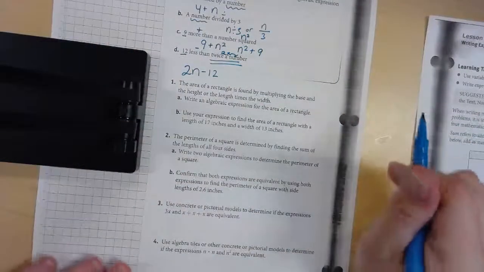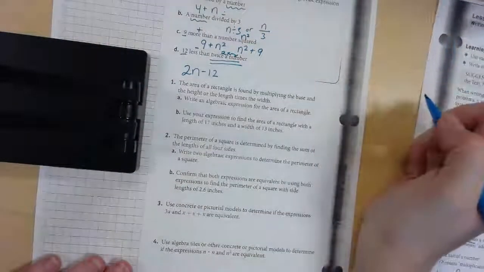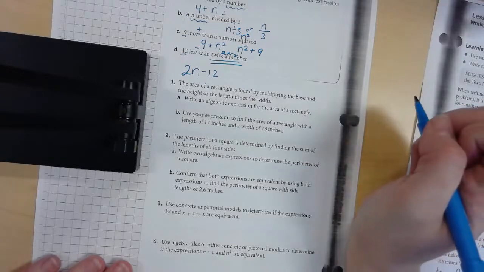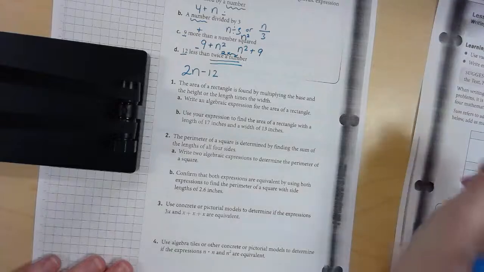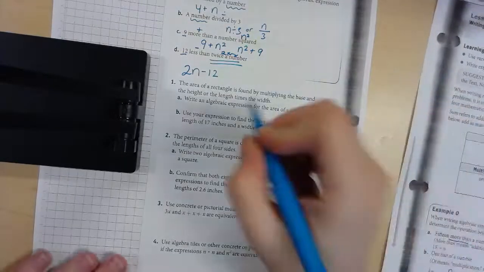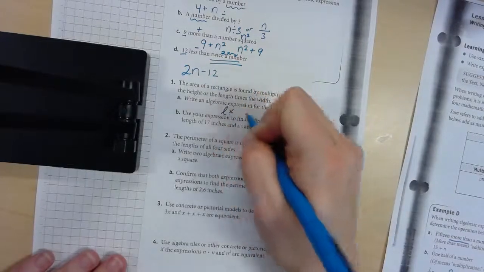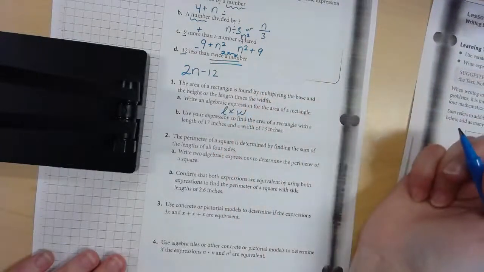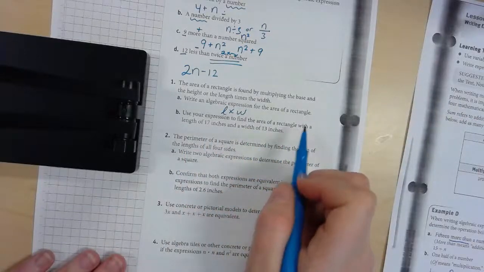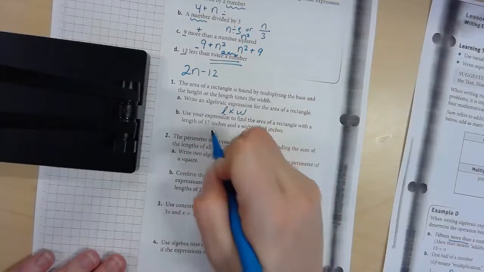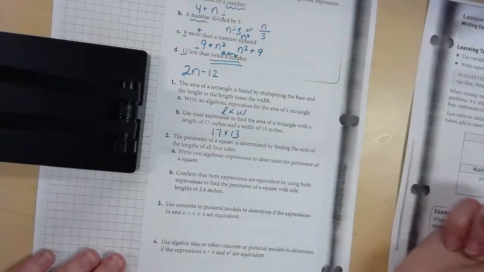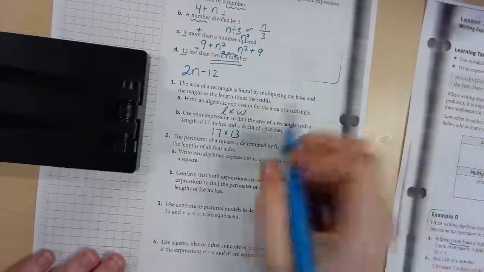The area of a rectangle is found by multiplying the base and the height, or the length, times the width. Write an algebraic expression for the area of a triangle. We've been doing this all of 4th grade and all of 5th grade. Length times width. Use your expression to find the area of a rectangle with a length of 17 and a width of 13. So go ahead and solve that one.